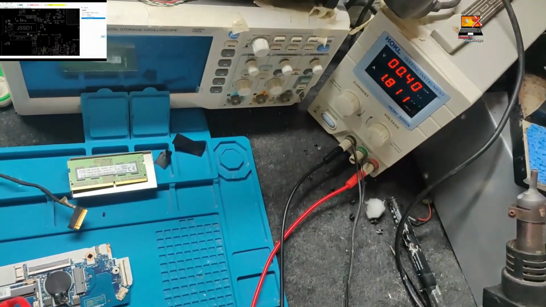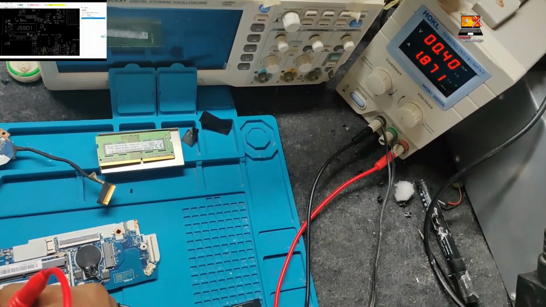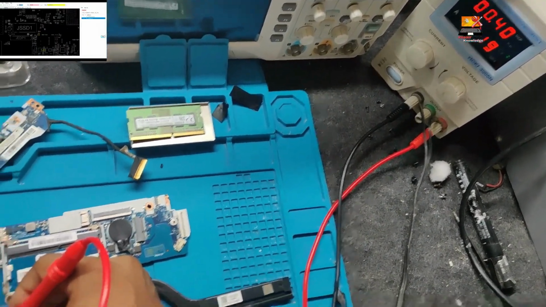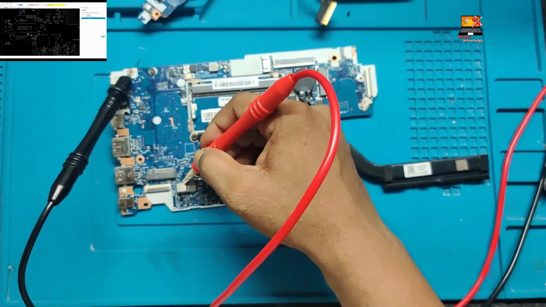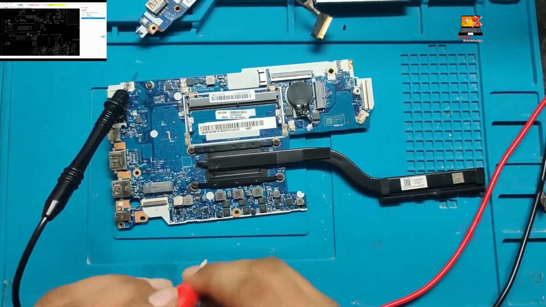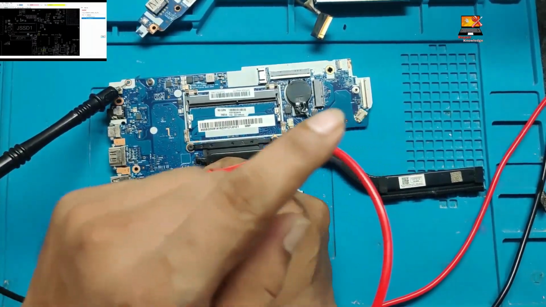So if you have to do less, you can do less. 1 amp is fine, but here we are going up to 2 amps, no matter. So here now we have taken ours up to 2 amps. So what to do now is to click on it, touch it. 1 amp is going up to 2 amps there. And that's where we have to go. Which component is getting hot?